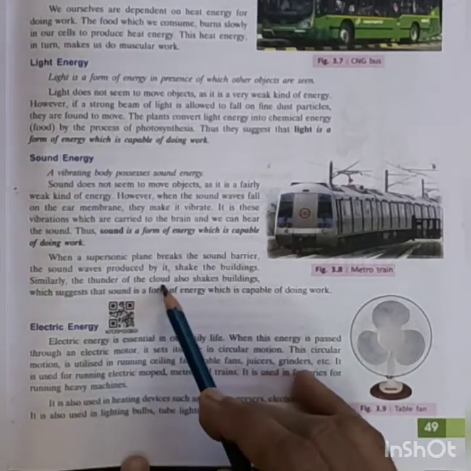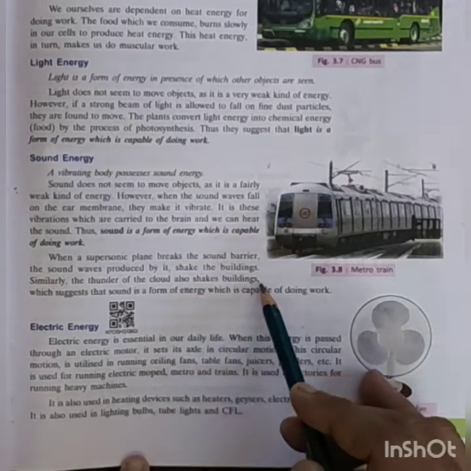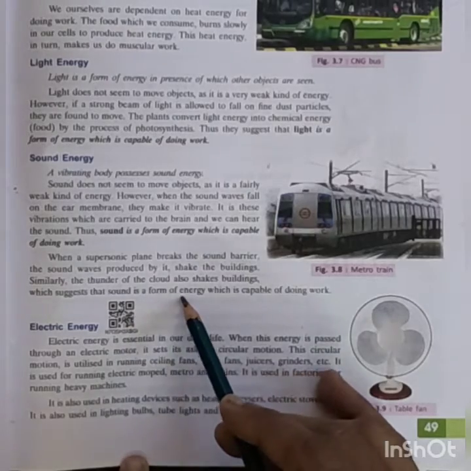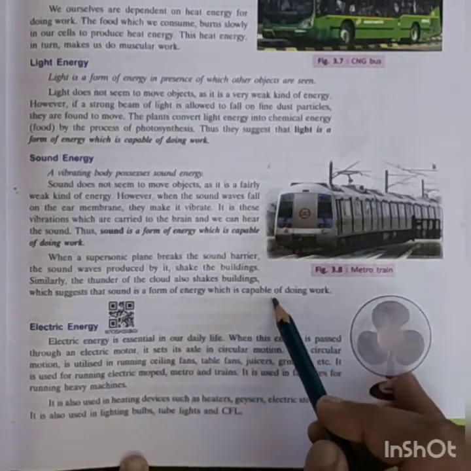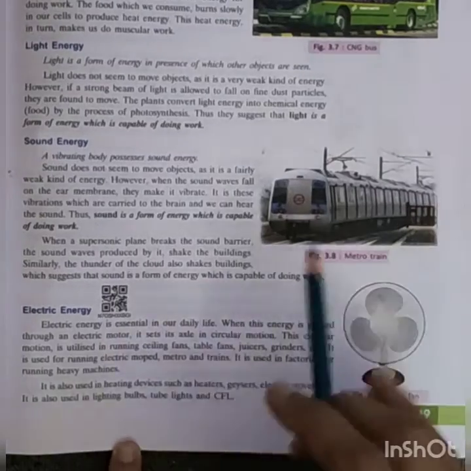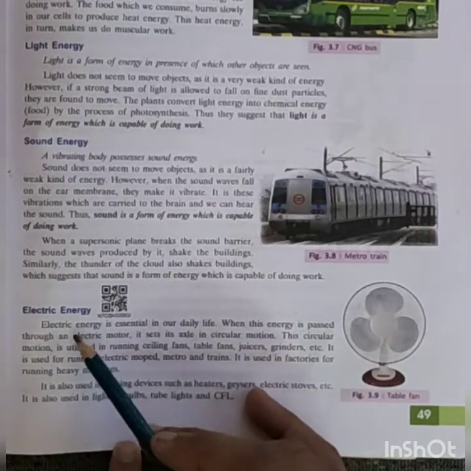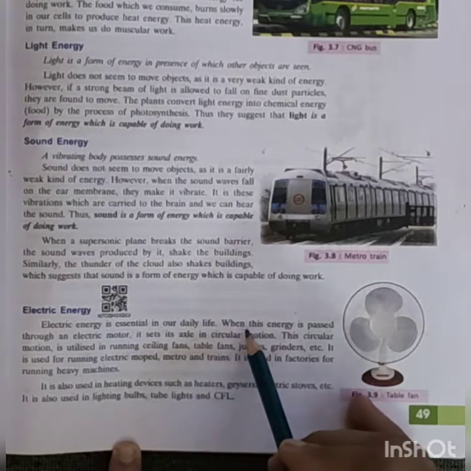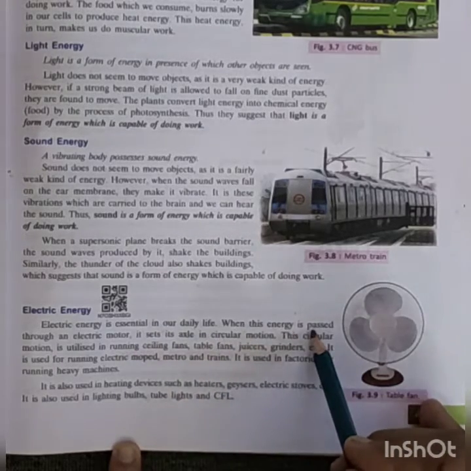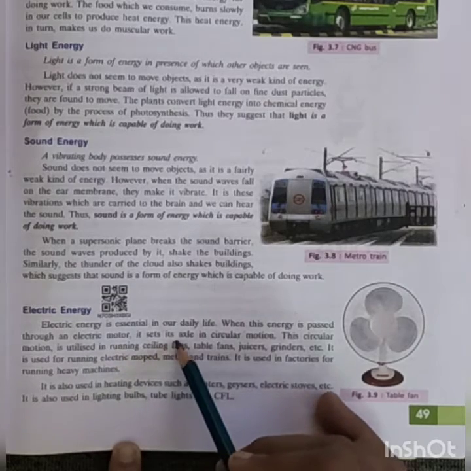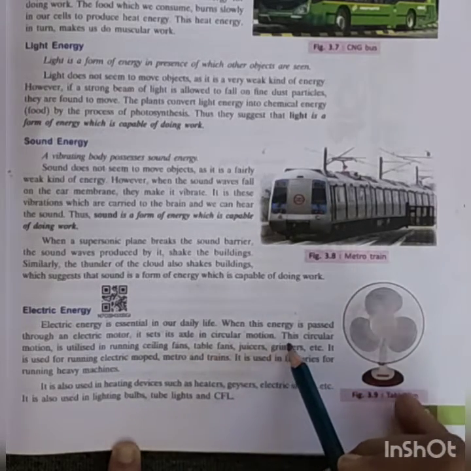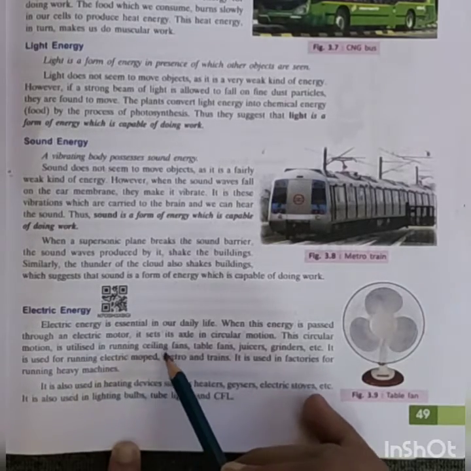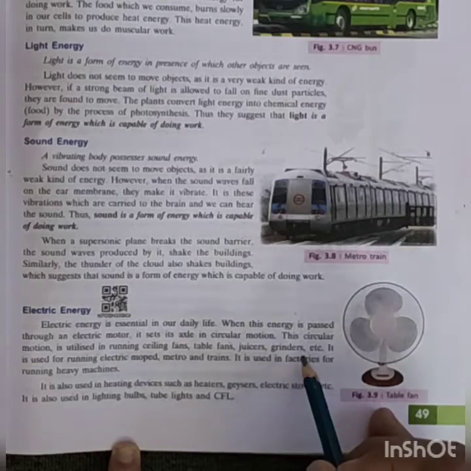Similarly, thunder of the cloud also shakes buildings, which suggests that sound is a form of energy which is capable of doing work. Next we have electric energy. Electricity we are using. Electric energy is essential in our life. We know that when this energy is passed through the electric motor, it sets its axle in circular motion. This circular motion is utilized in running ceiling fans, table fans, etc.